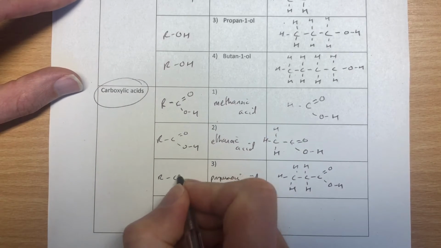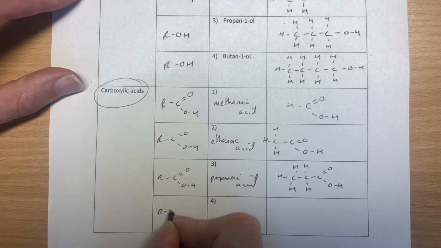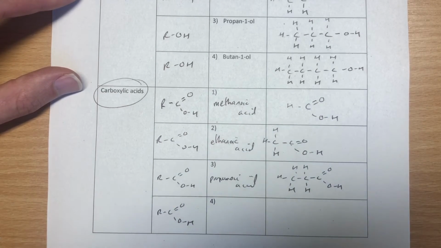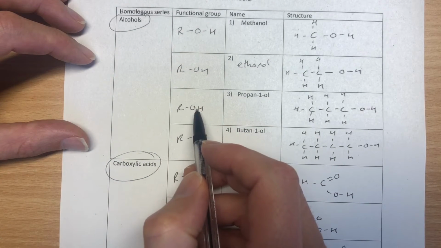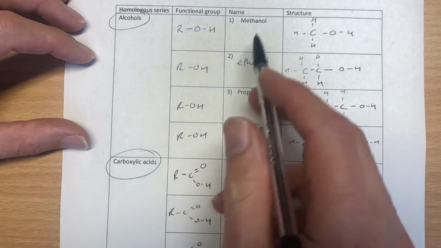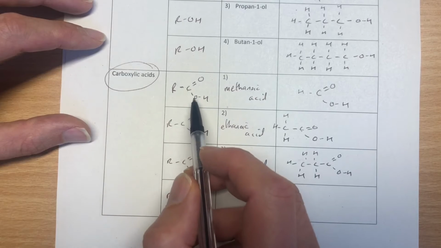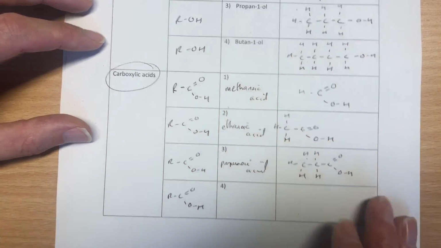Okay, now back to condensation polymerization. We've looked at these 2 homologous series. Because for condensation polymerization, you need a molecule that has 2 alcohol functional groups on it, one on either end, so there'd be an OH on the other end and an OH on that end. And you need a molecule with 2 carboxylic acid functional groups, one on either end, one on this end and one on the other end.